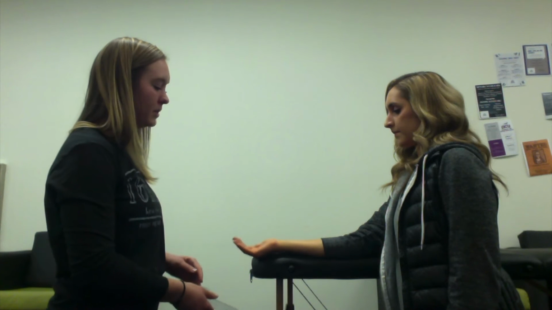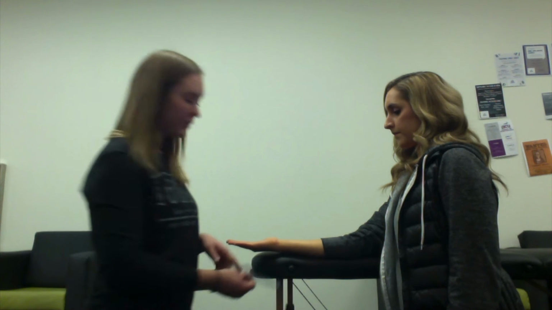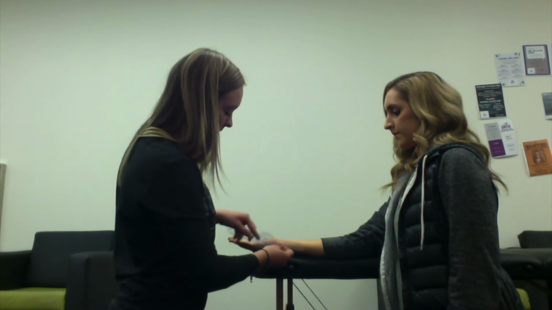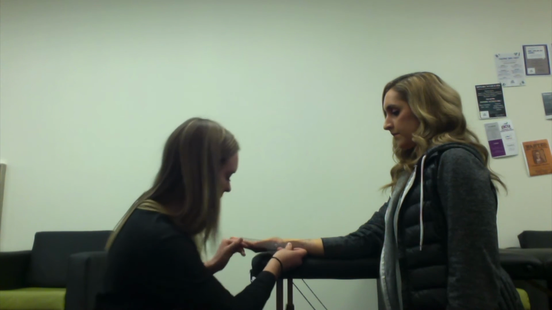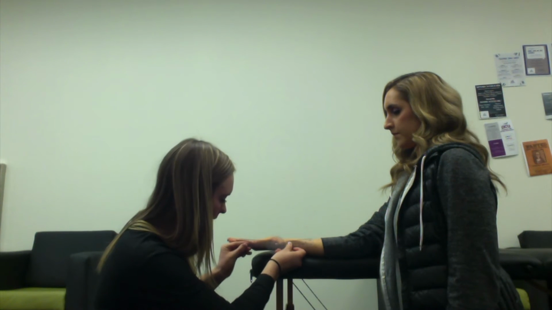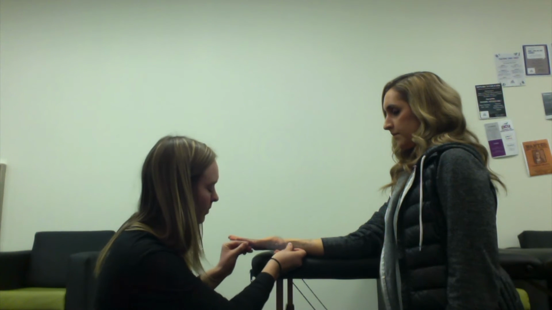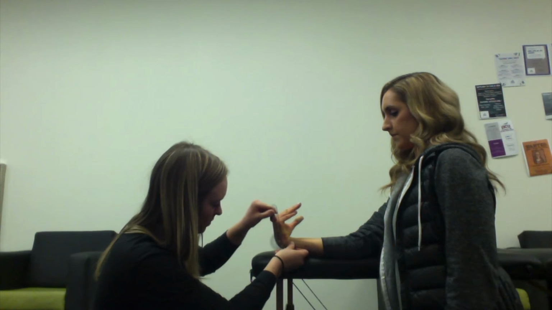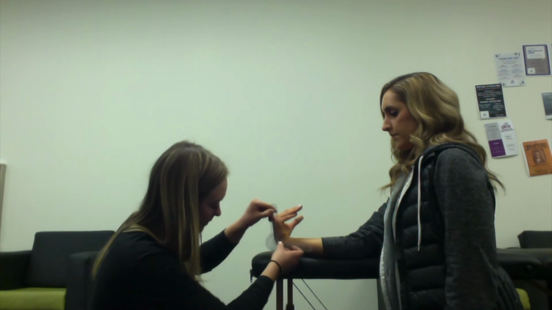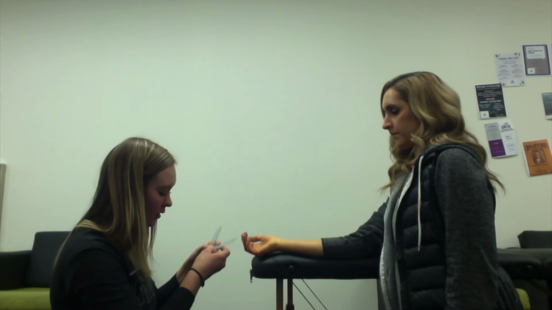Have your partner starting in a sitting position with their arm propped up on the mat table. The axis of rotation will be the triquetrum. Have the stationary arm parallel to the ulna and the mobile arm parallel with the metacarpal. Have your partner perform wrist flexion. The partner was able to achieve 80 degrees of wrist flexion, and a normal is an 85.